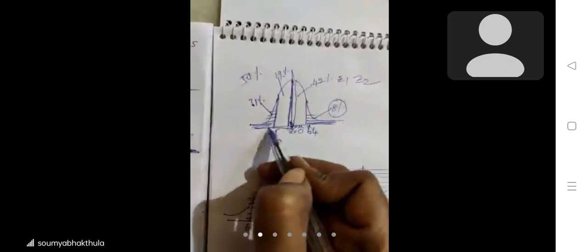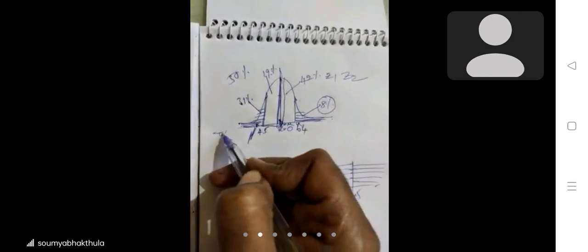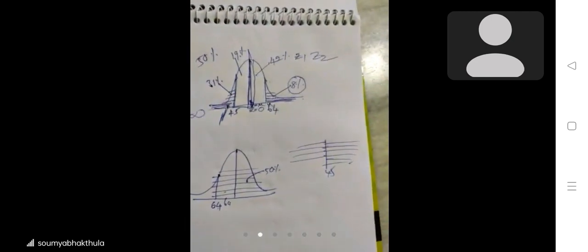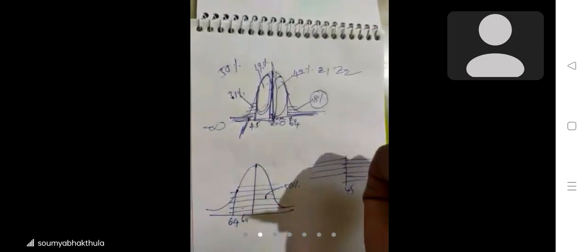Why am I considering this region? Because to obtain the values of Z1, Z2, I already told you, you have the table values. Here the value will be up to minus infinity, and we don't have the values up to minus infinity. We have the values for rational and irrational numbers only. That's why I'm taking this region and considering this region to find the values. So if you observe this diagram, A equals Z equals Z1. Now you got this region.